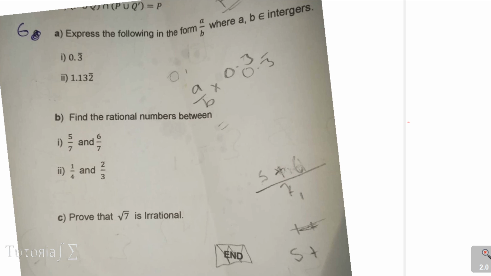Now, in today's lesson, we're just going to look at how we can solve each of these questions on this paper. So the first question asks us to express these numbers into fractions. So these are decimal points, as you can see, and we want to express them in this form, A over B, where A and B are integers. Integers are simply counting numbers 1, 2, 3, 4, -1, -2, and so on and so forth. So what should we do here?